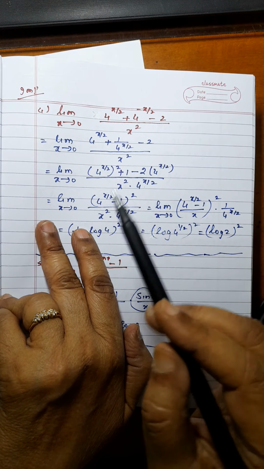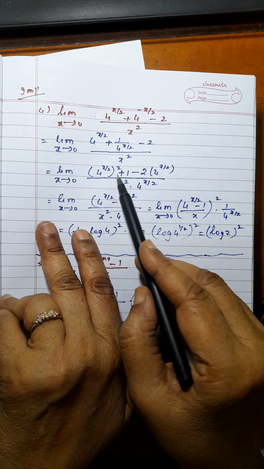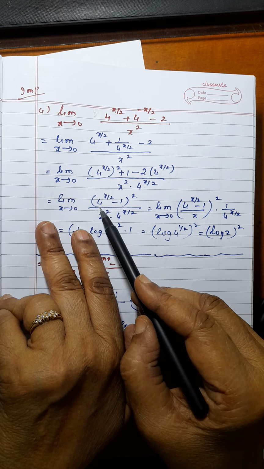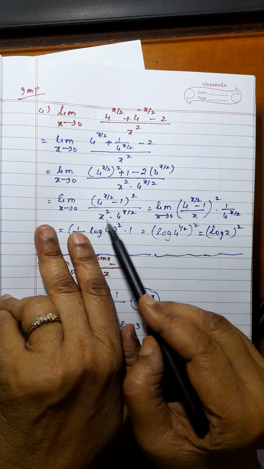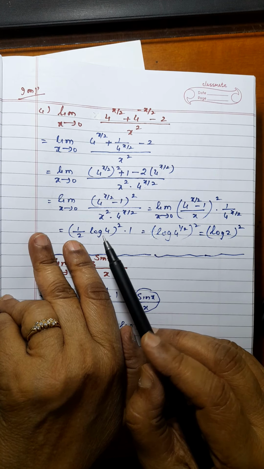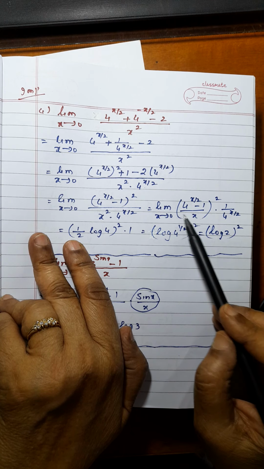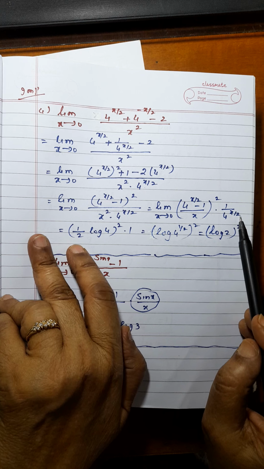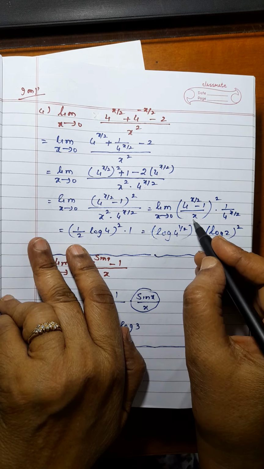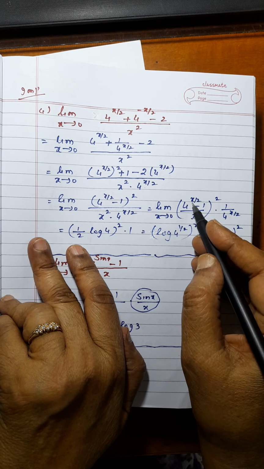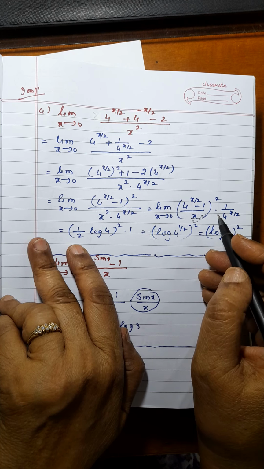LCM, take. This is nothing but a square plus b square minus 2ab. It is the whole square of a minus b. So it is the whole square of 4 raised to x by 2 minus 1, whole square, divided by this x square, 4 raised to x by 2. Now what I will do: 4 raised to x by 2 minus 1 upon x, it is whole square, and this 4 raised to x by 2. And here I want 2, multiply and divide by 2, because here x by 2 is there, the same function should be there, multiply by 2 and divide by 2.